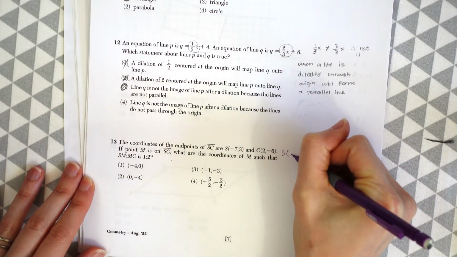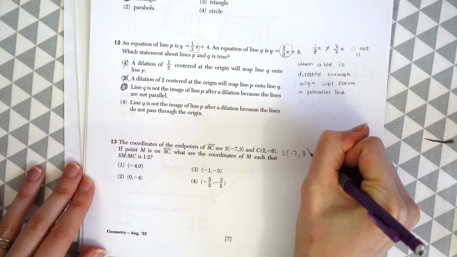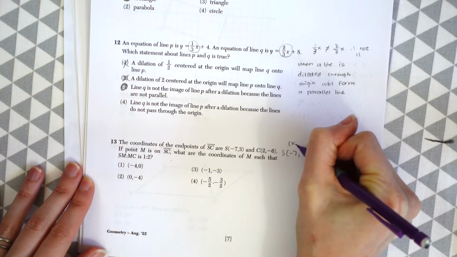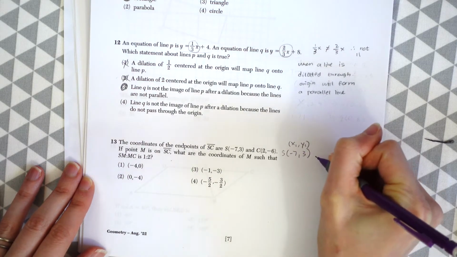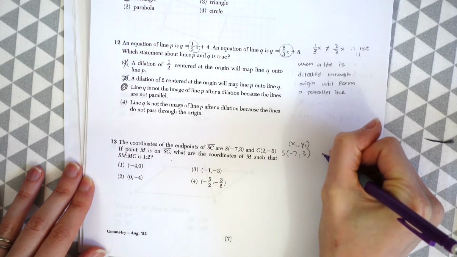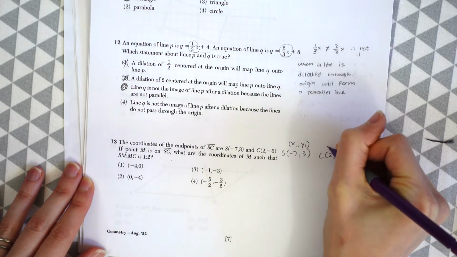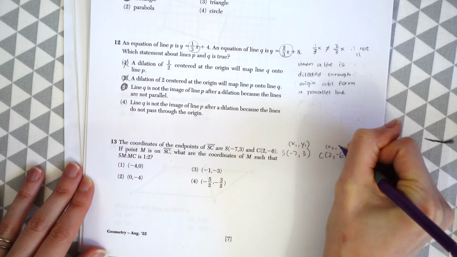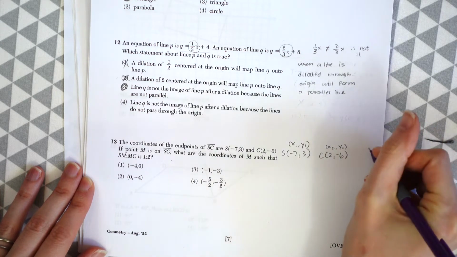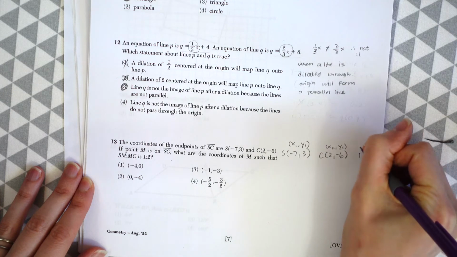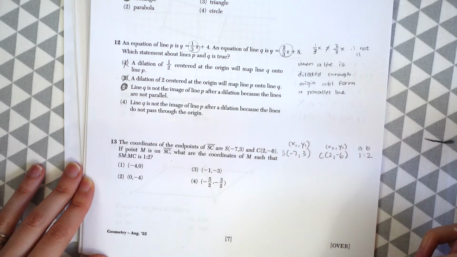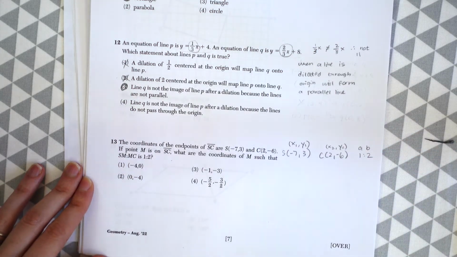So we have our one coordinate, (-7, 3). We'll call this x1 and y1. We also have this other coordinate, C, (2, -6). Let's call this x2, y2. And then we have a proportion 1 to 2. Let's label this a to b. So now I'm going to write up the formula.